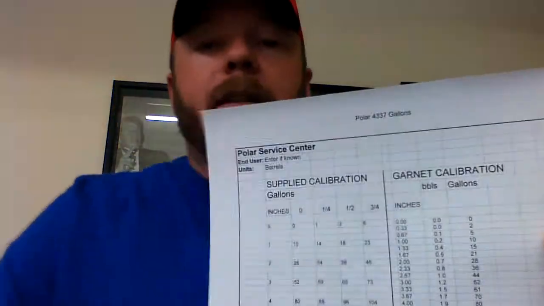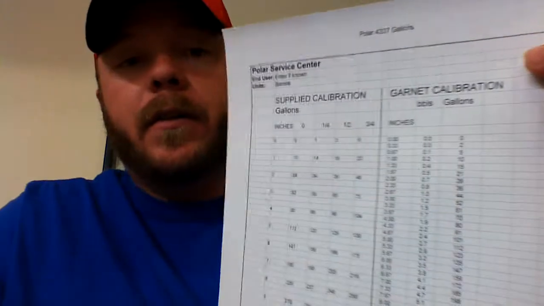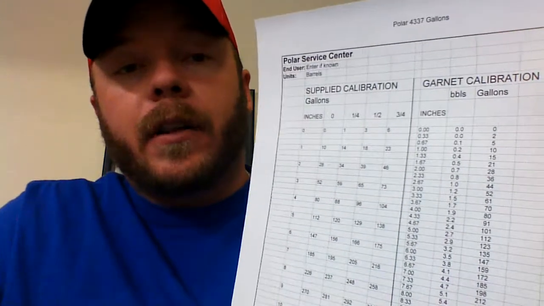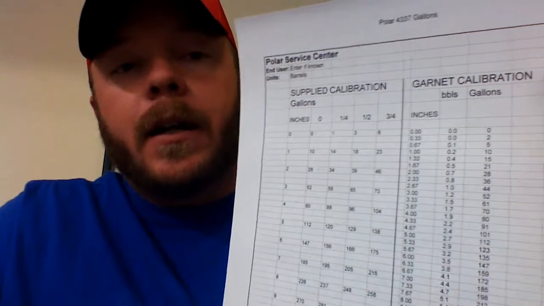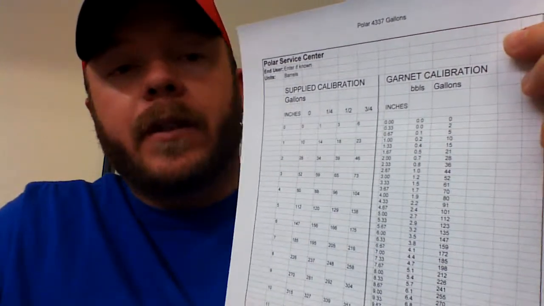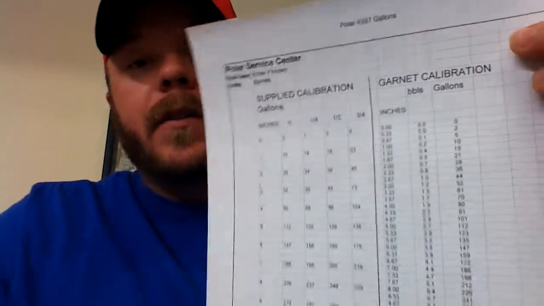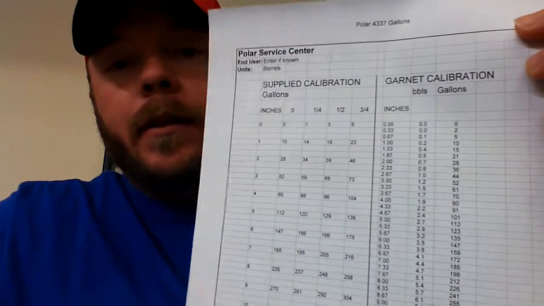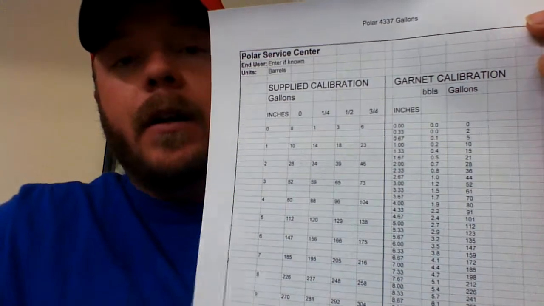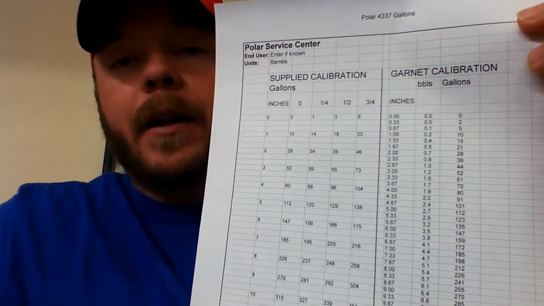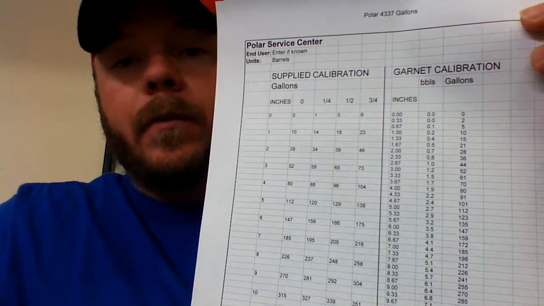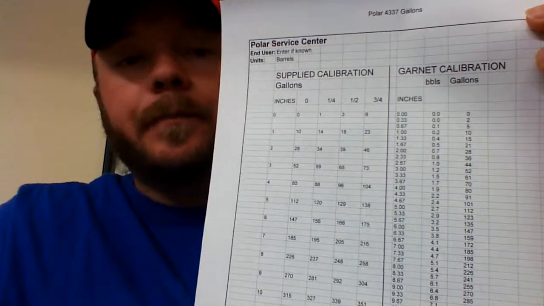I have a chart here that is a printed out version of what you would see on the conversion table on our website. It's a Microsoft Excel document, and all the formulas are preset. On the supplied calibration, this is what we mean by strapping chart from the tank manufacturer.